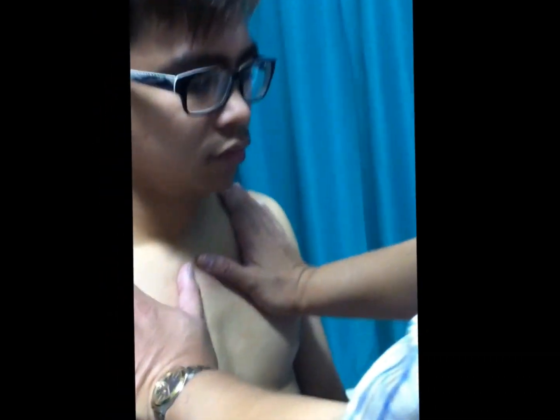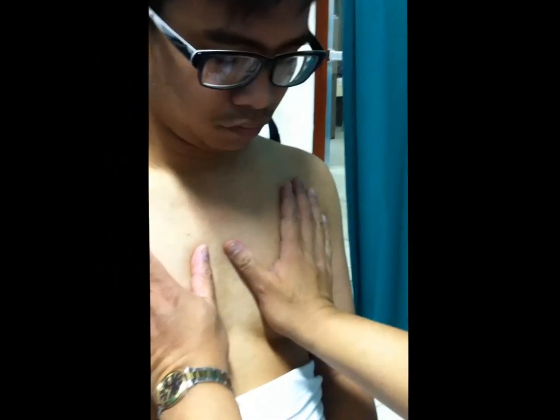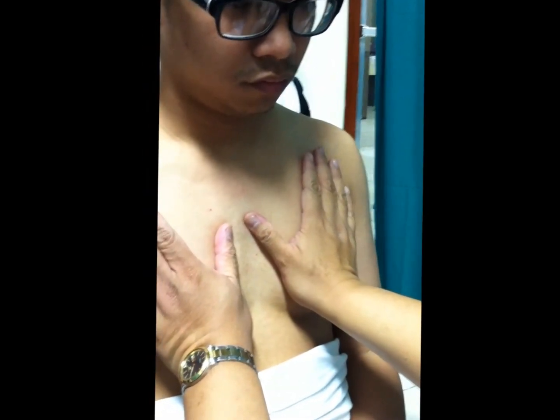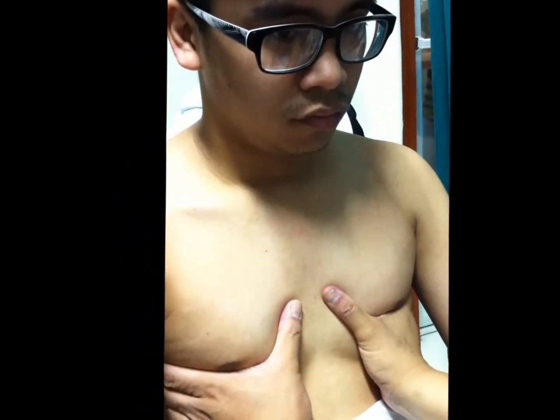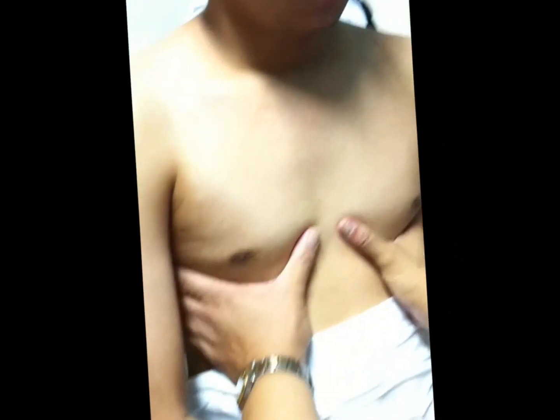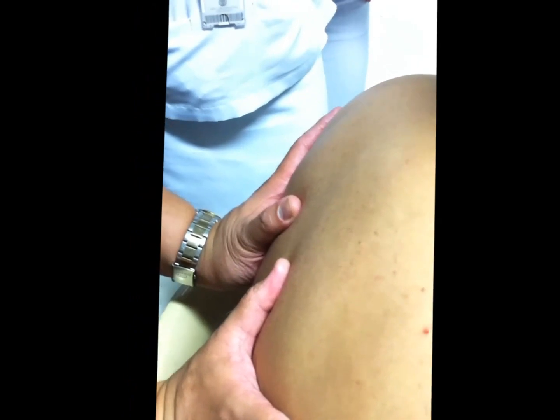So, hingang malalim. Kailangan itong thumbs nyo magkatapat, kasi yan yung makikita nyo kung merong lagging, unequal yung movement niya. Sige, hingang malalim. So, kailangan pantayan. Then go to the back. Forward tayo. Ganun rin, hingang malalim. Okay, kailangan pantayan.